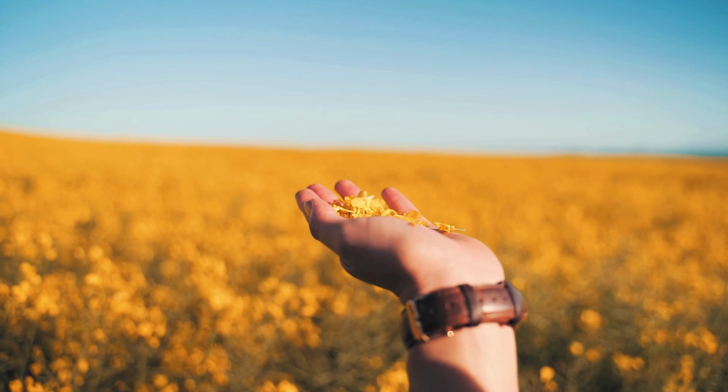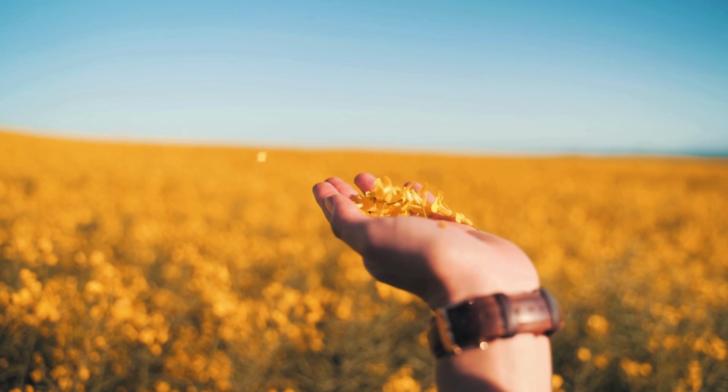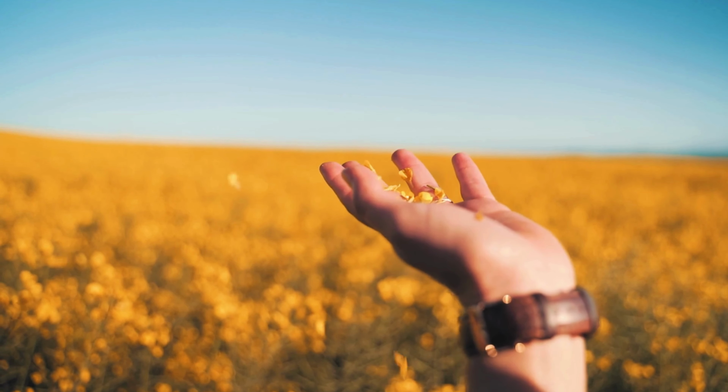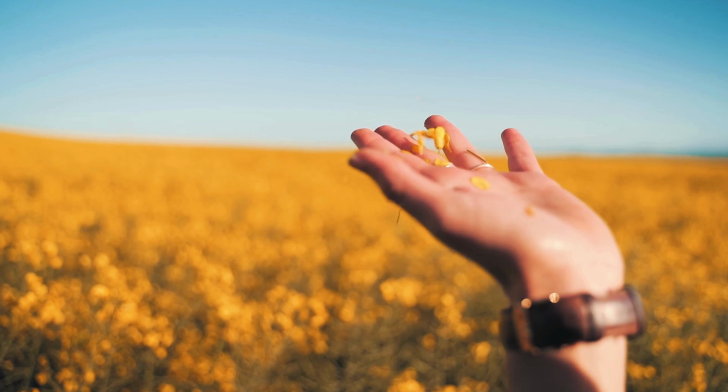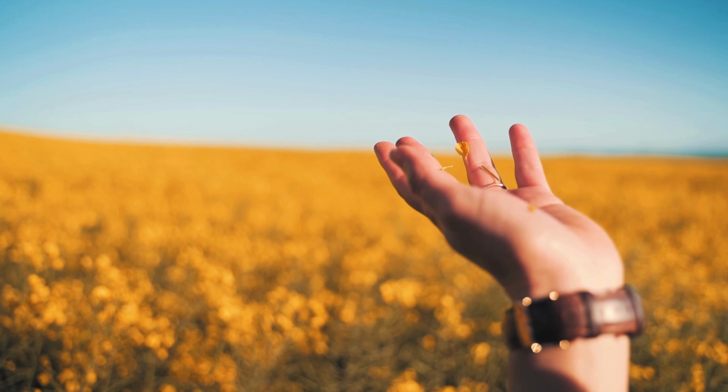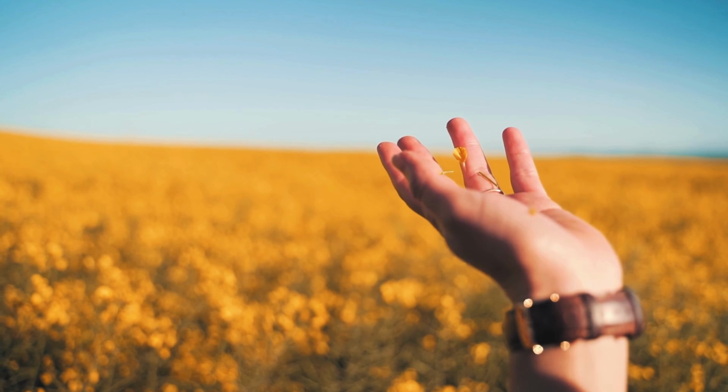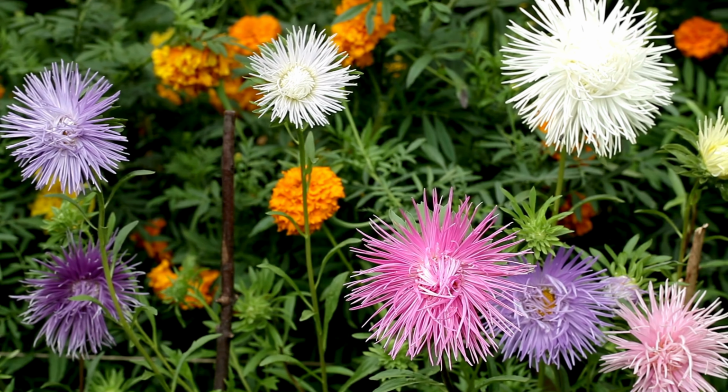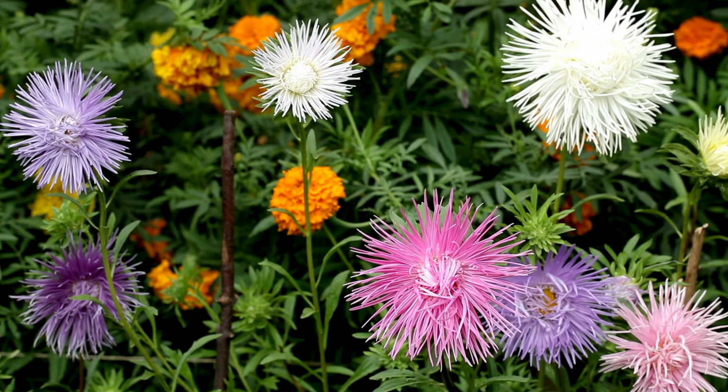Now that we know how important flowers are, let's reflect. In science, we learned that flowers can be complete or incomplete, perfect or imperfect. Some flowers have all the parts, while others are missing one or more.